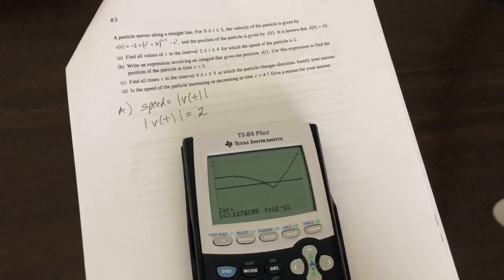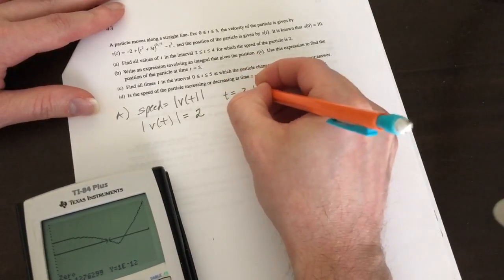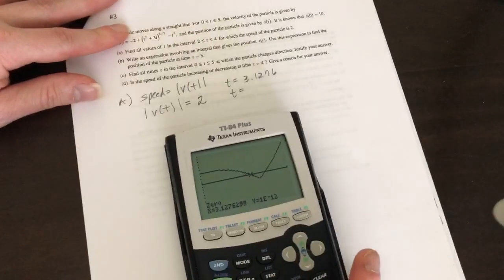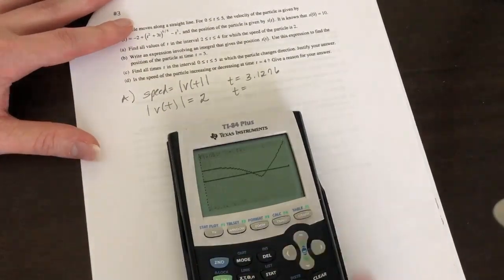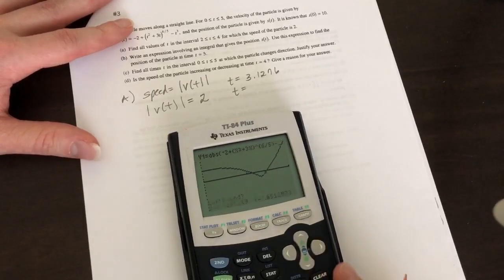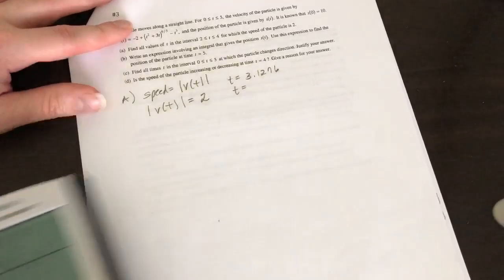Above, below. So I get 3.126, 76, sorry. And then I'll find my second 0. .4734.